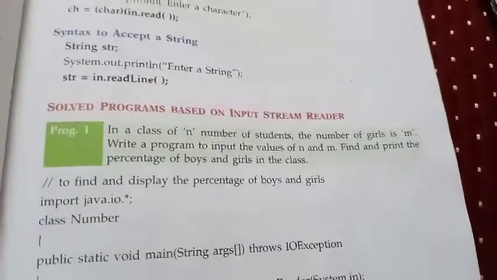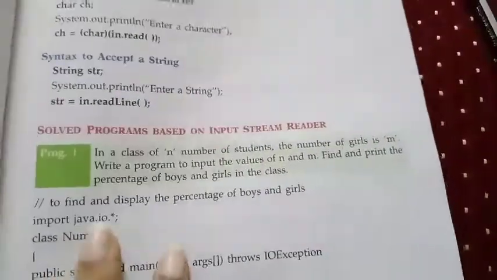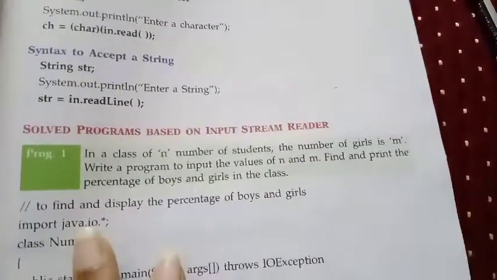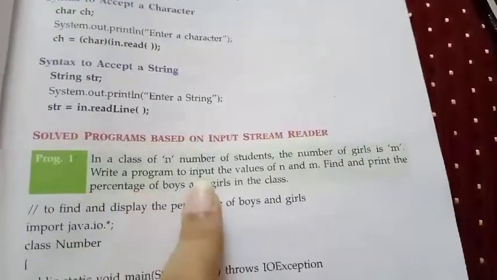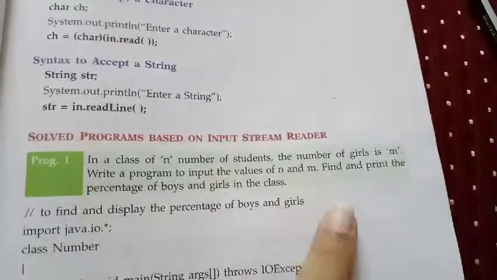Hello students, now we will learn to solve programs using the InputStreamReader class. The first program is to get the number of students and the number of girls as input from the user.